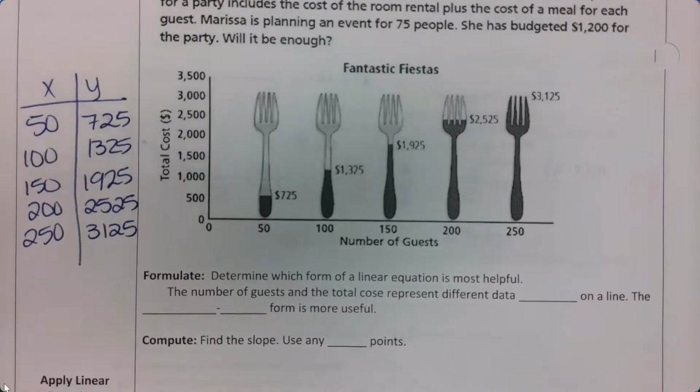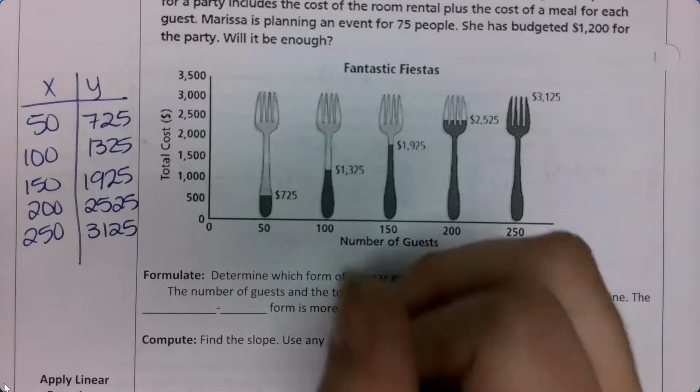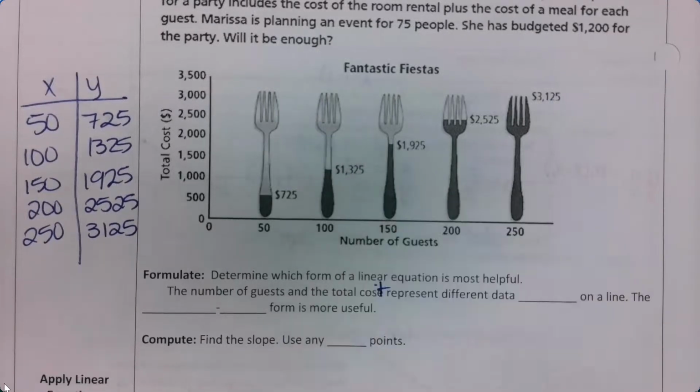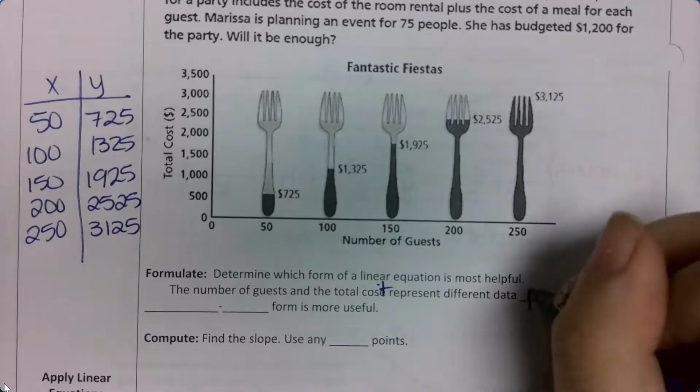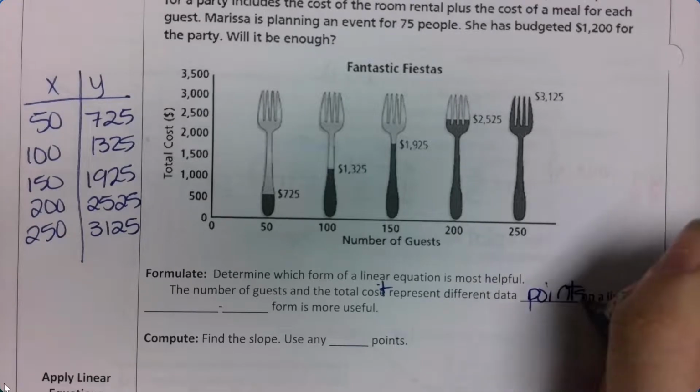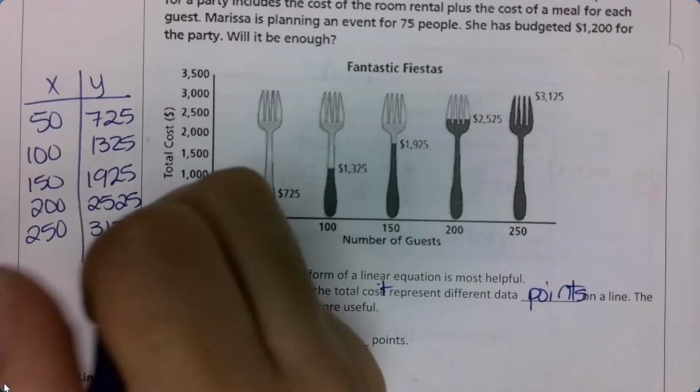Okay, so the number of guests and the total cost represent different data points on a line. So this one, the point slope formula is more useful.